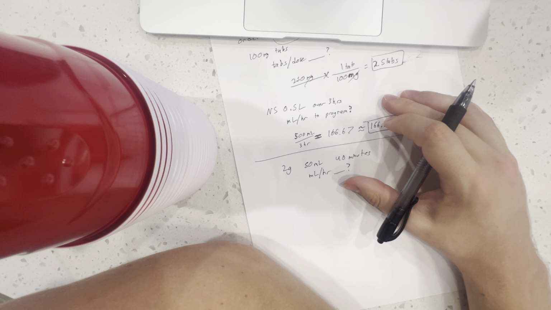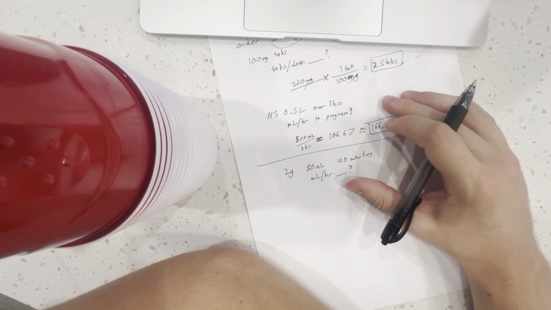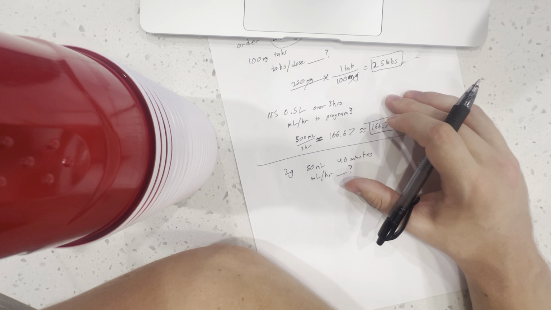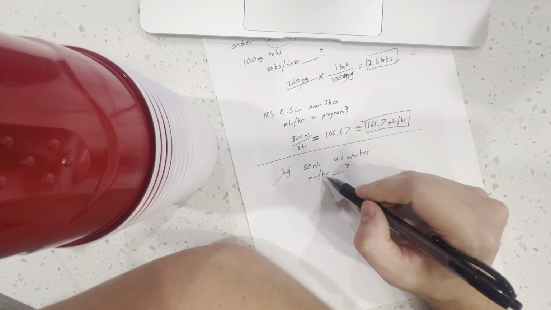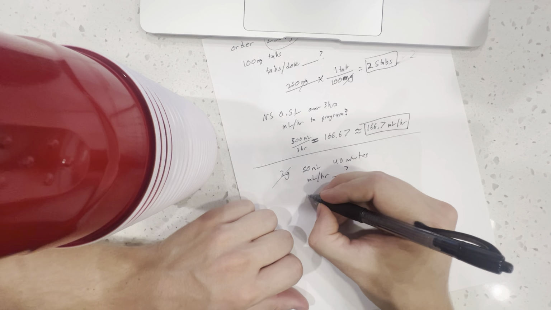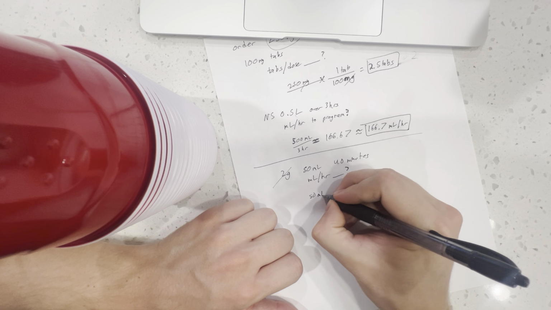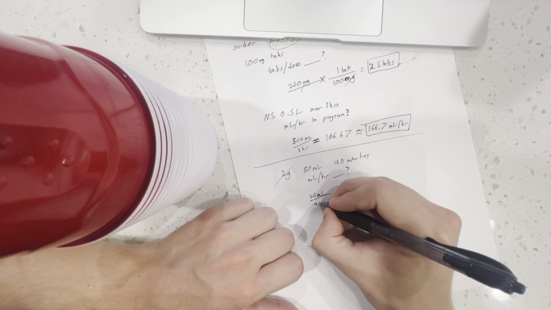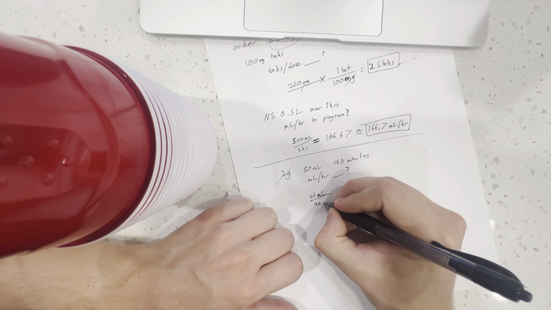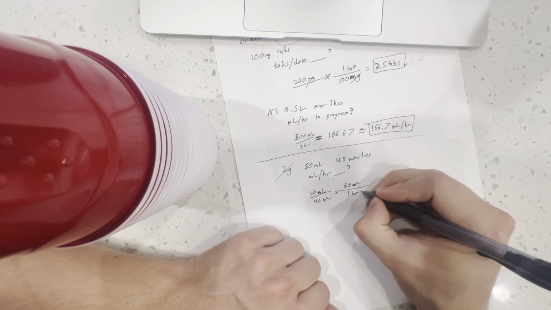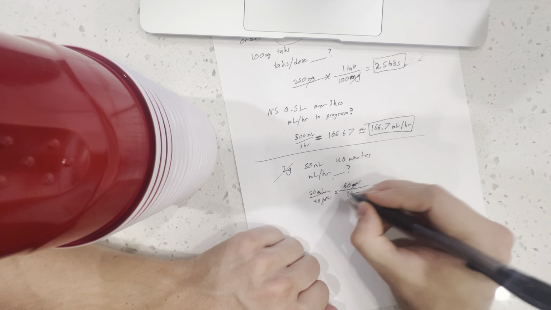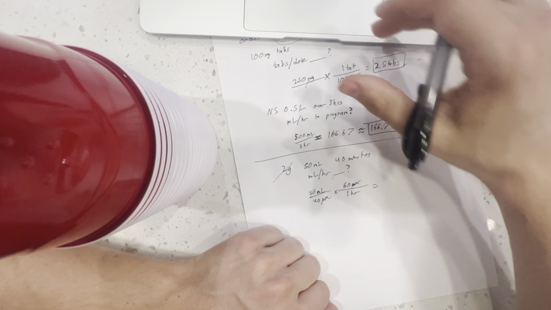Okay, so let me think about this. So we don't even need to care about the grams, right? We have milliliters and we have time. This is all we care about. So if we have 50 mLs over 40 minutes, then we need to convert minutes to hours to get the milliliters per hour. So times 60 min over 1 hour, we can cancel out minutes, and then we would get milliliters per hour.